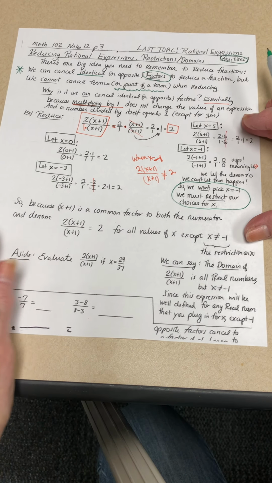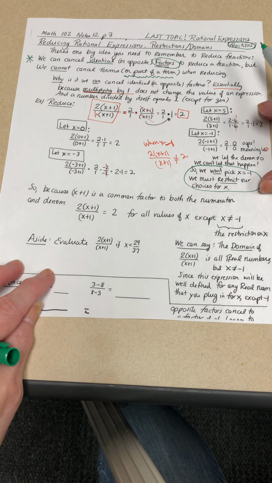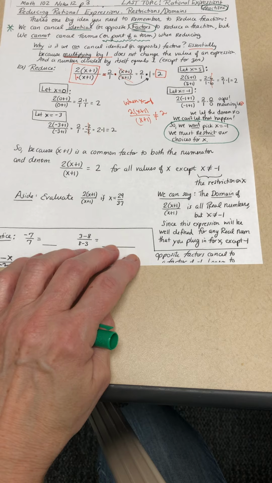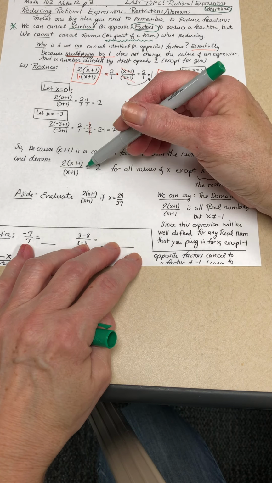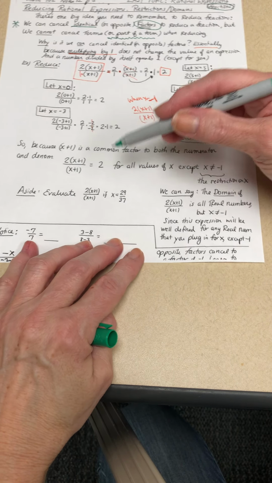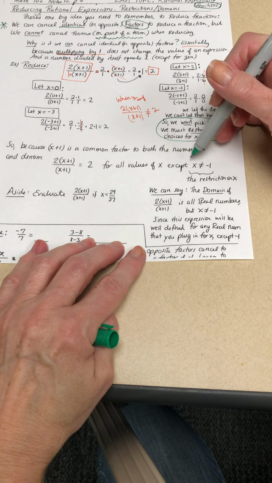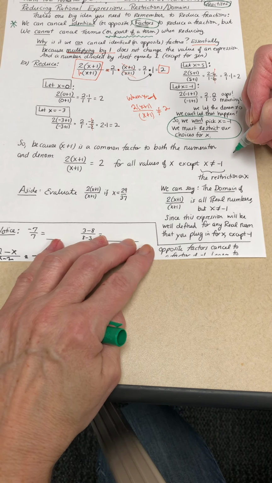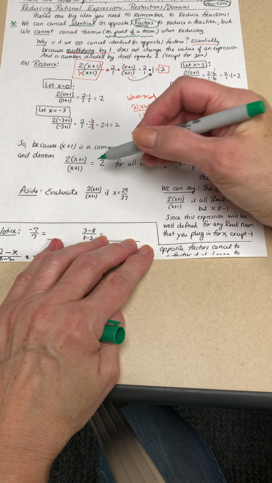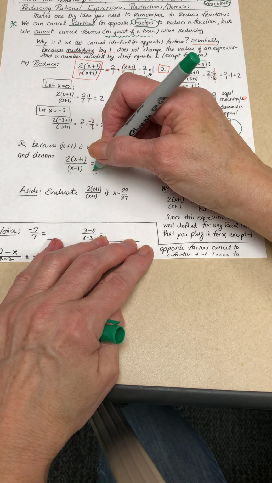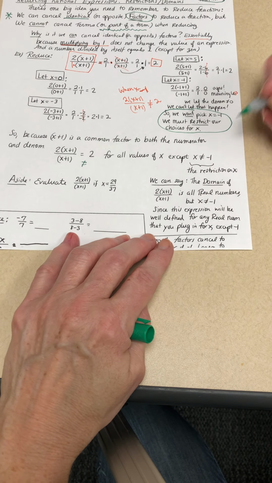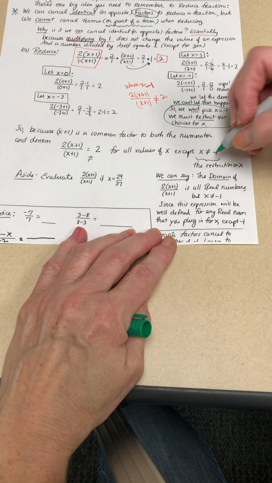So what we're going to say when we reduce something like this is 2 times the quantity x plus 1 over x plus 1 will equal 2 for all values of x except -1. If you plug in -1, this equals will not be true. Any other number, it's going to work. We call -1 the restriction on x.